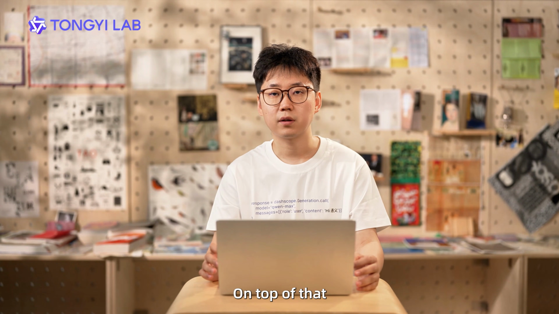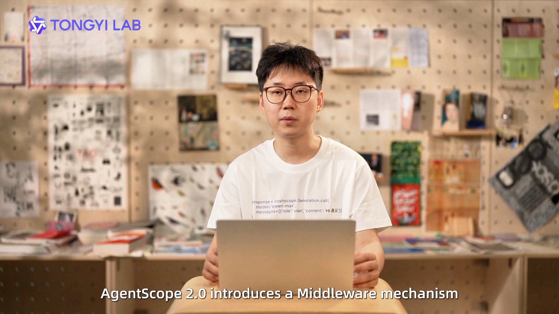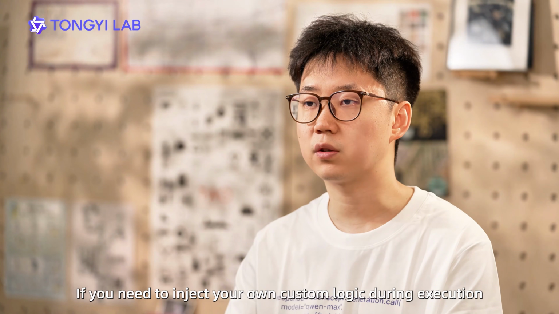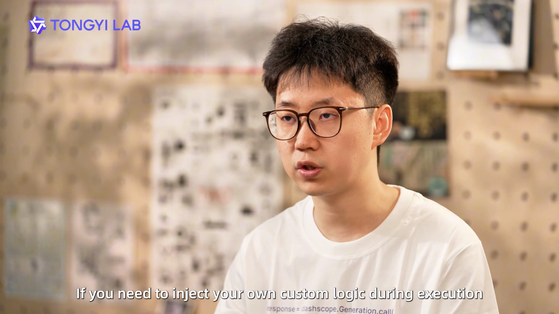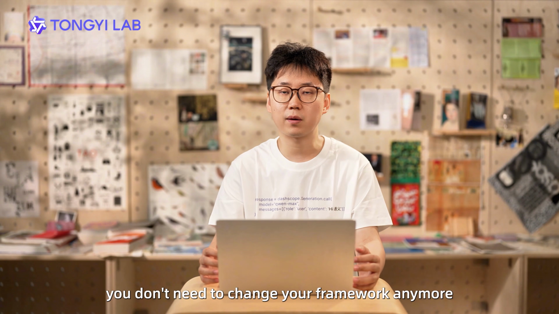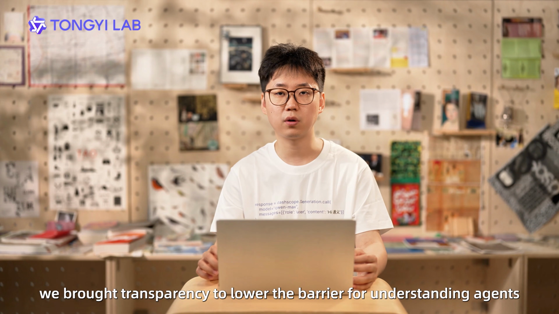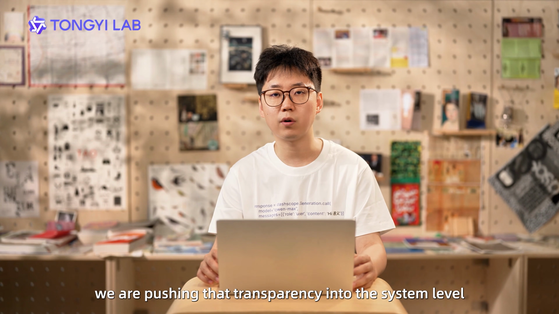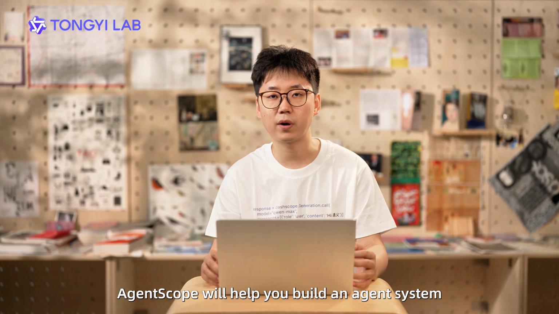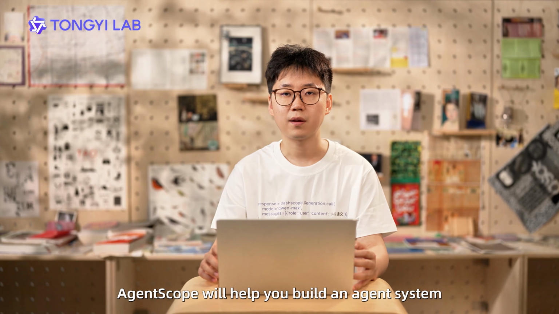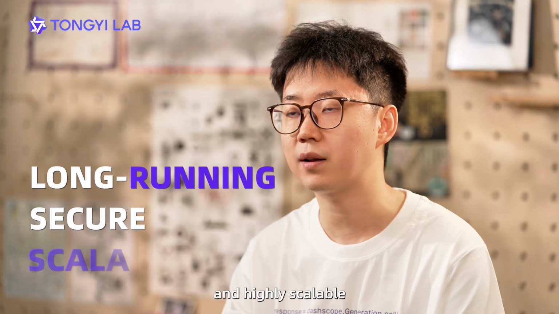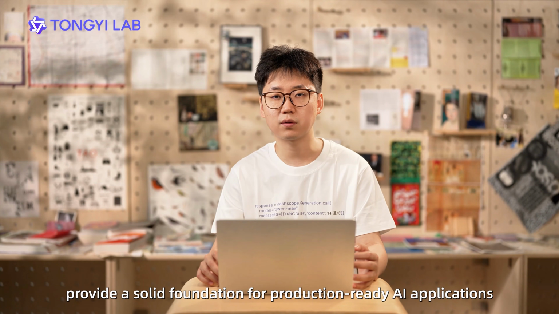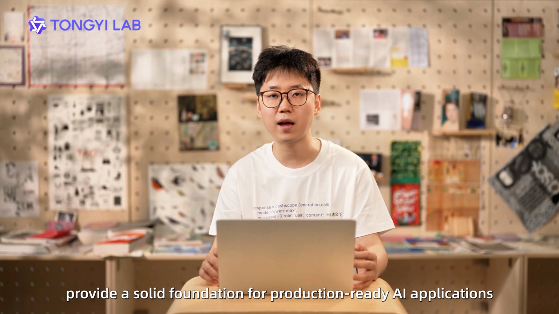On top of that, AgentScope 2.0 introduced a middleware mechanism. If you need to inject your own custom logic during execution, you don't need to change the framework anymore. With AgentScope 1.0, we brought transparency to lower the barrier for understanding agents. In version 2, we are pushing that transparency to the system level. With these upgrades, AgentScope will help you build an agent system that is long-running, secure, and highly scalable, and eventually provide a solid foundation for production-ready AI applications.